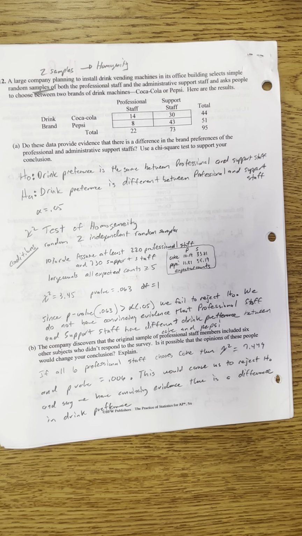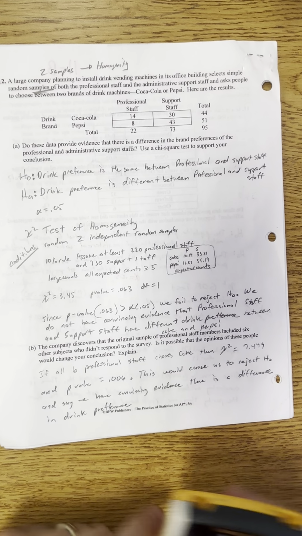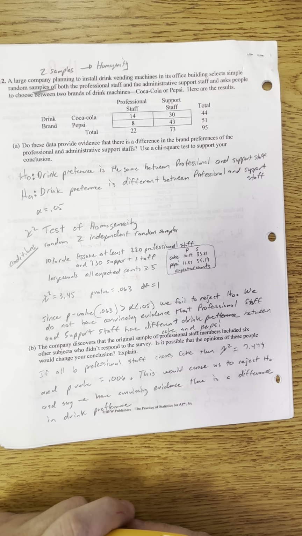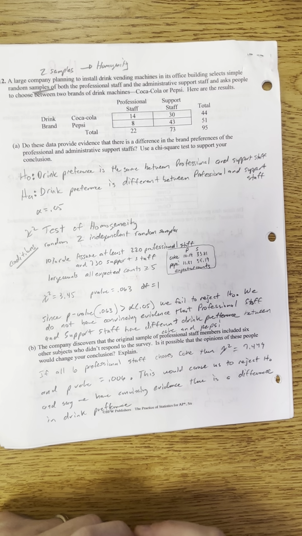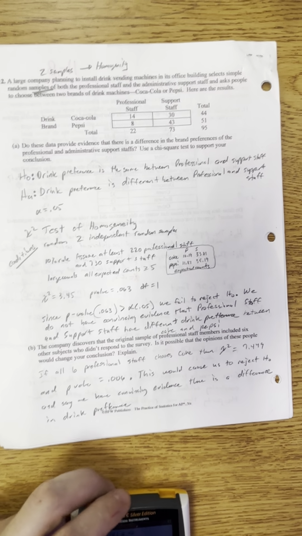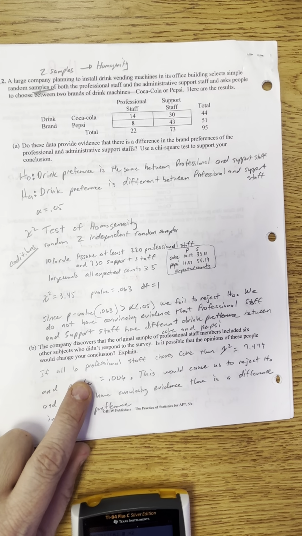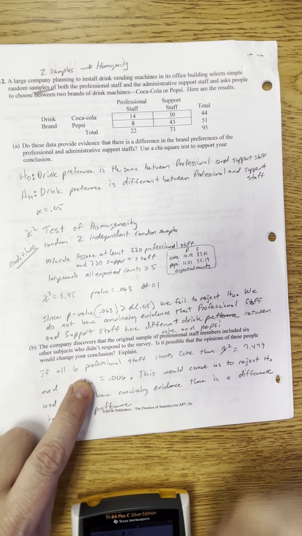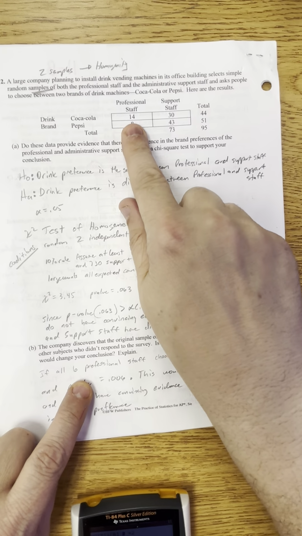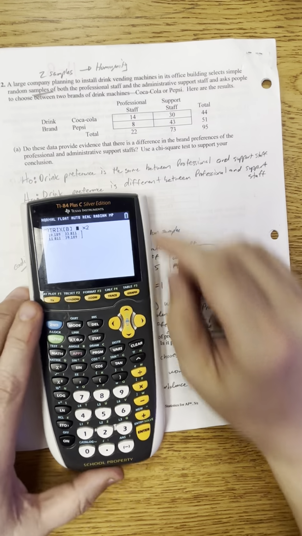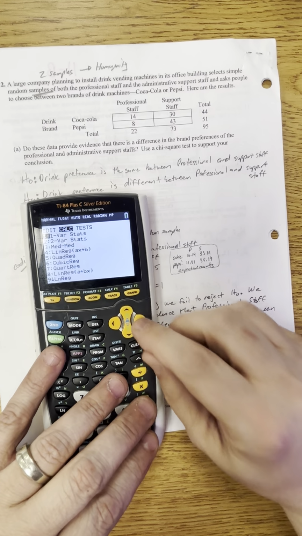All right, and then the last one says, well, there were 6 other people who didn't fill out the survey. And they said, well, okay, so what happens? So the most extreme would have been if all 6 of them picked Coke instead. If all 6 of them would have picked Coke from the professional staff. So that's right here. So that 14 would have switched to 20. That would be the most extreme.